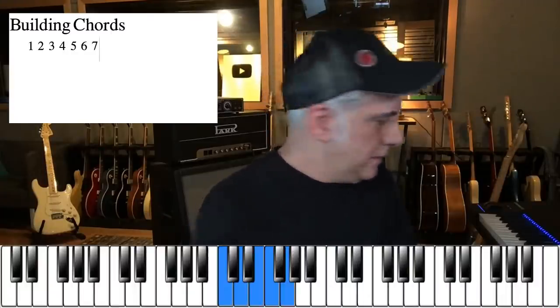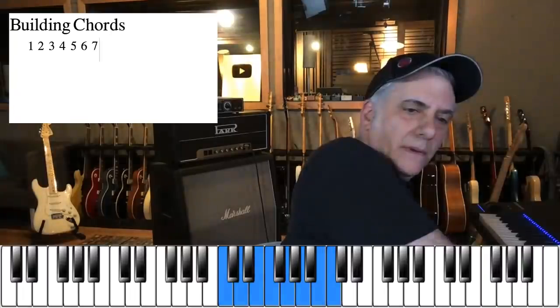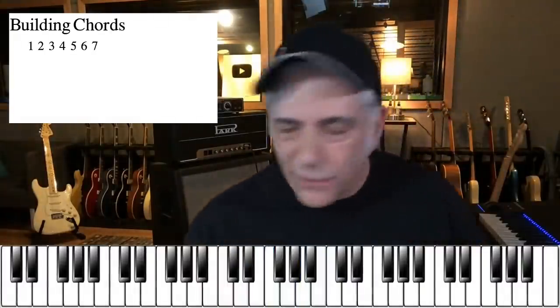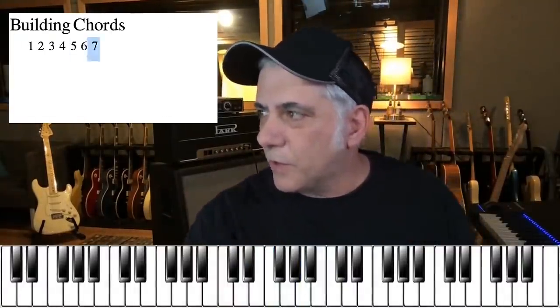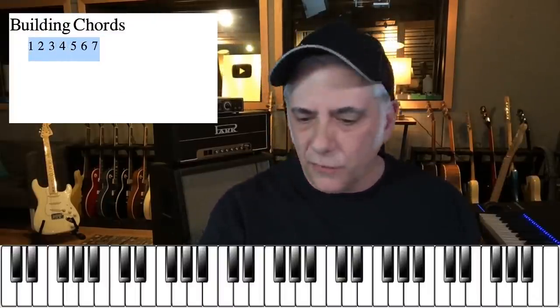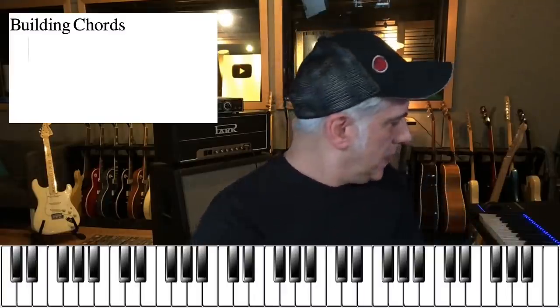So that's a C major scale. So all the white notes, right? These are the notes we're going to use. And those notes are going to be represented by the numbers 1 through 7. So basically what we're going to do here is talk about how to create chords based on this numbering system in relation to the major scale, okay?